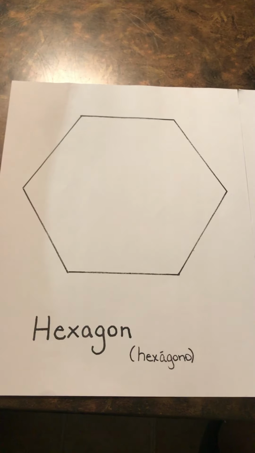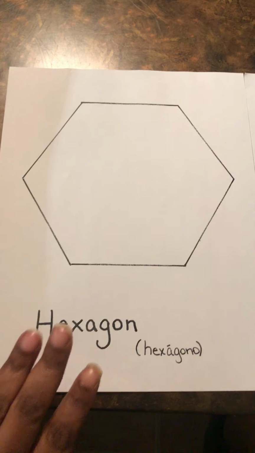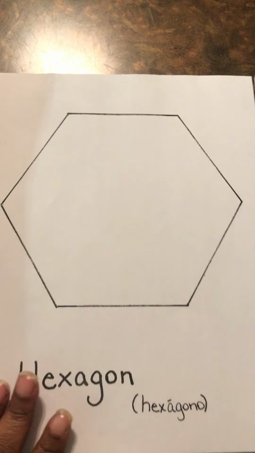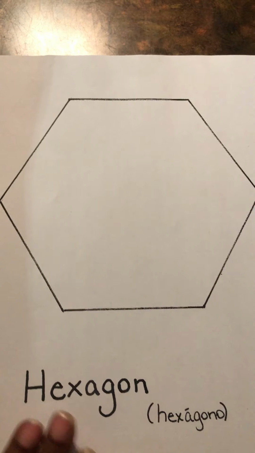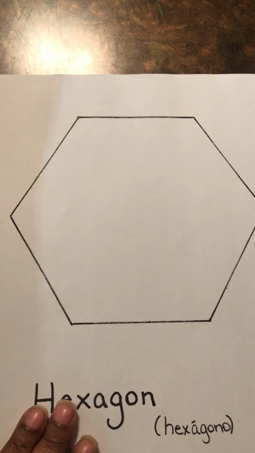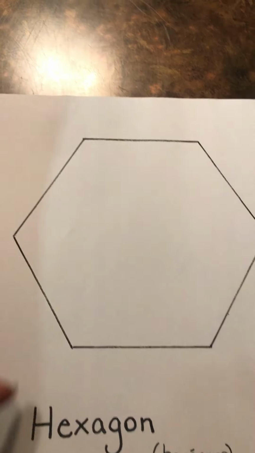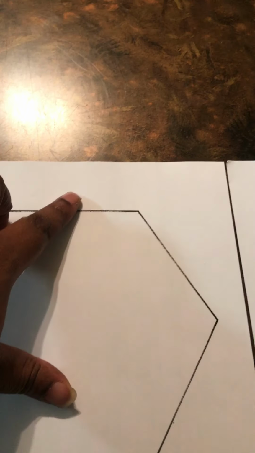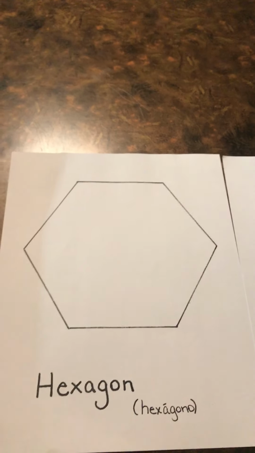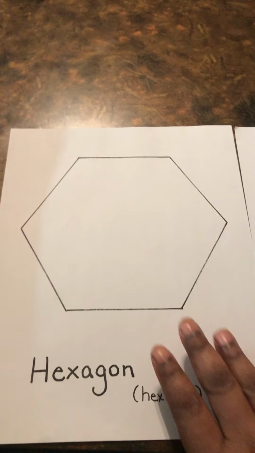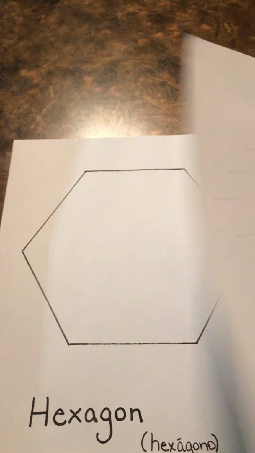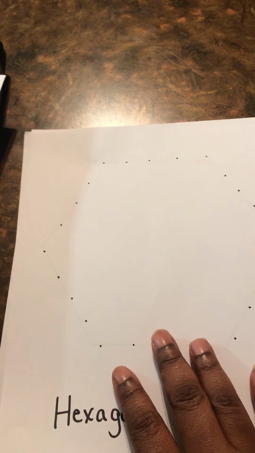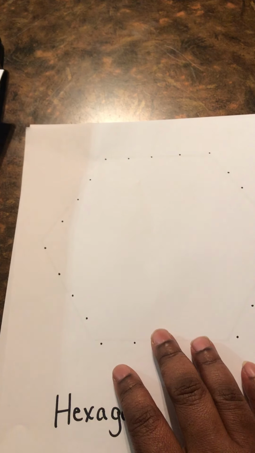Okay, so now we're going to work on tracing our hexagon. Our hexagon is the shape that we're learning for the month of April. And this is our hexagon. It has 1, 2, 3, 4, 5, 6 sides. It has 6 sides, so that's why we know that it is a hexagon. So let's see if we can trace this hexagon.